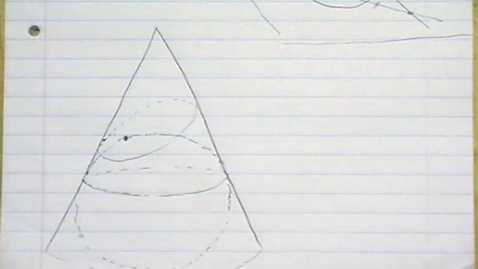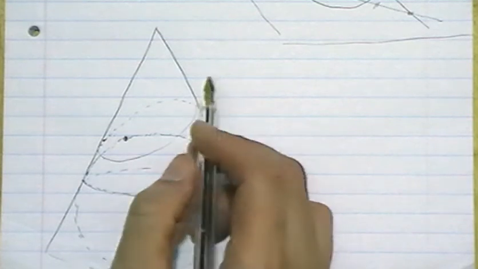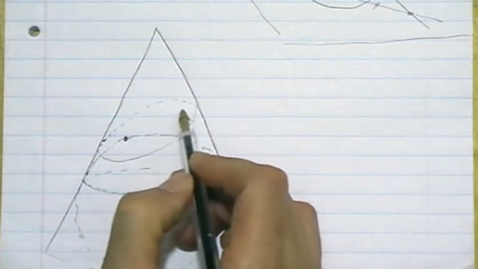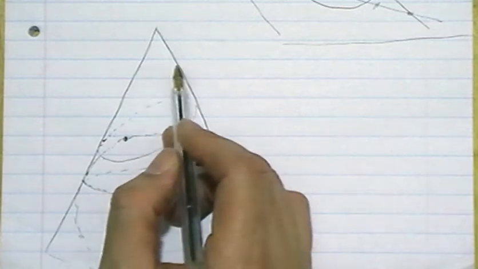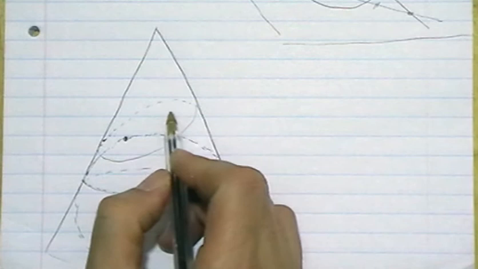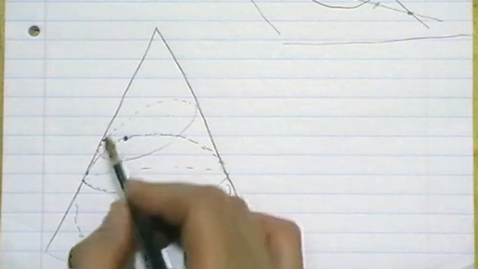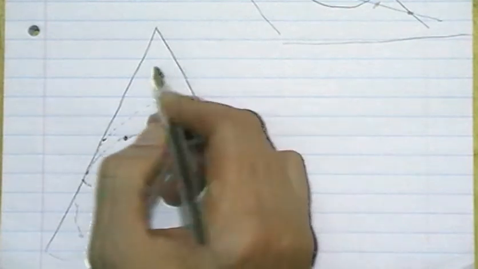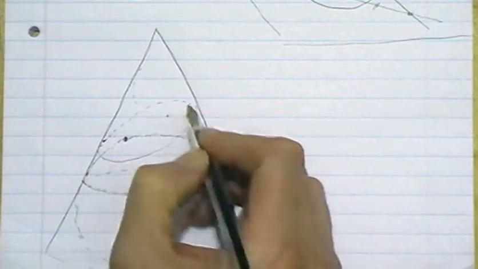Next, we need a smaller sphere that fits into this part of the cone. Now it must just touch the side, this curved side inside the cone, and it must just touch a point on this conic section, on the plane that contains this section. So let me try and draw it here. So let's say touch around here.